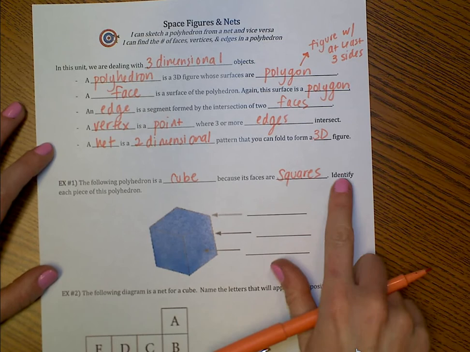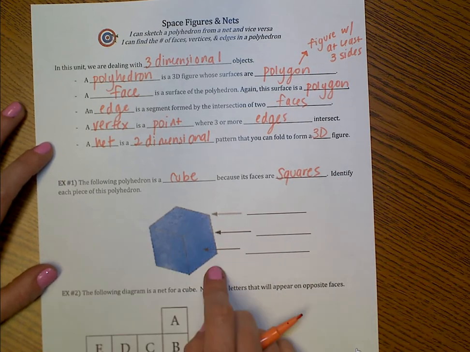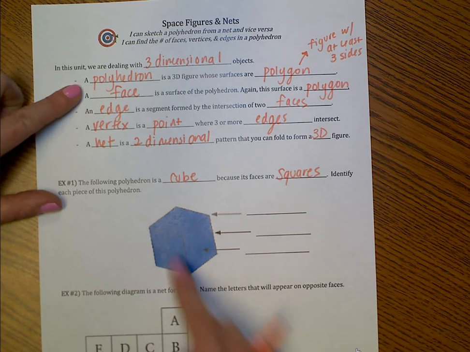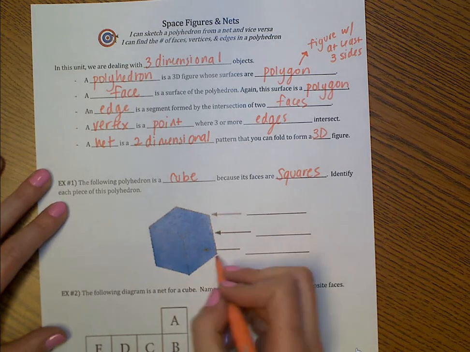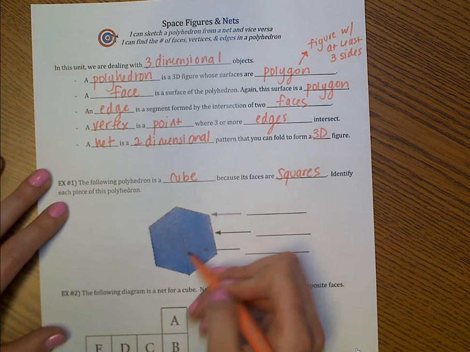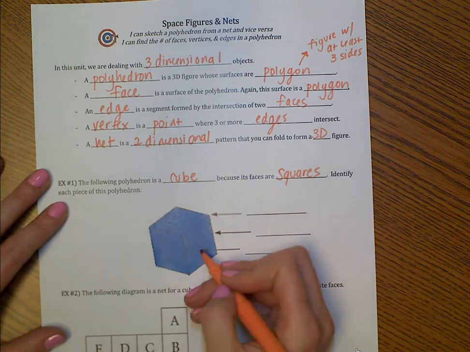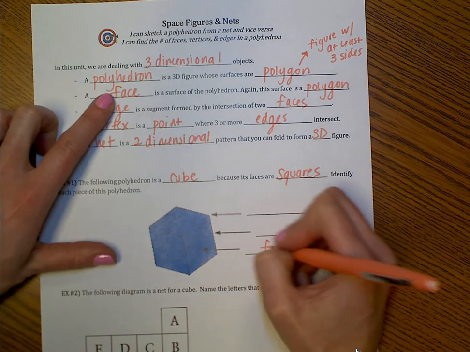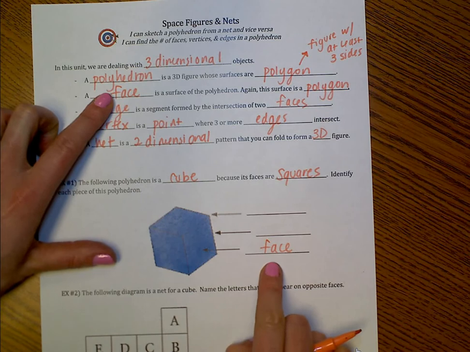Now they want us to identify each piece, like what every arrow is pointing to, and that's where these definitions, you're going to get a visual for them. So this bottom arrow, they're just pointing to the right side of the box. And every side or every surface of the box is called a face. So that bottom one, that's a face, just one of the sides.